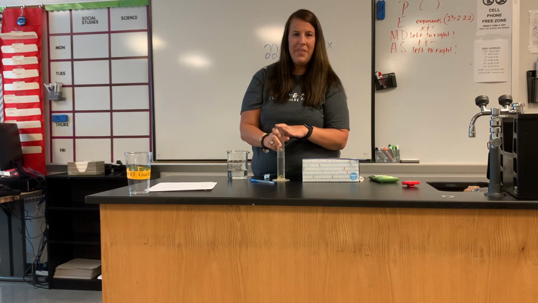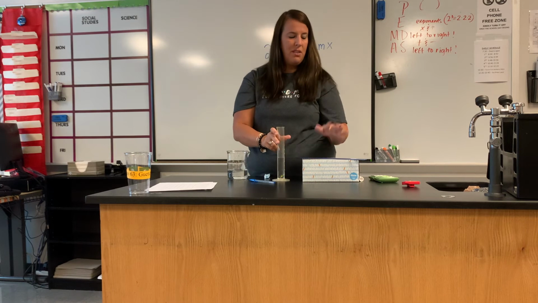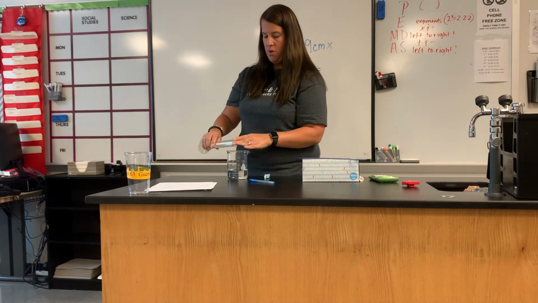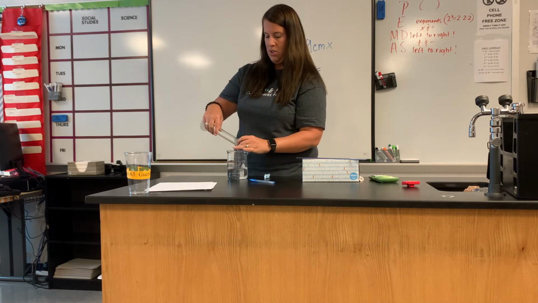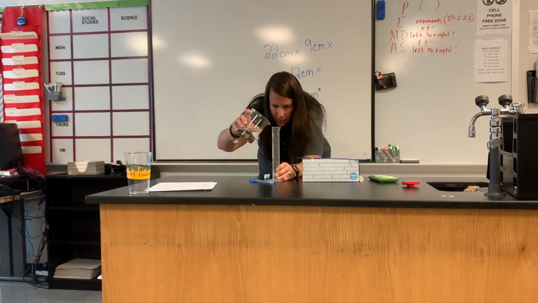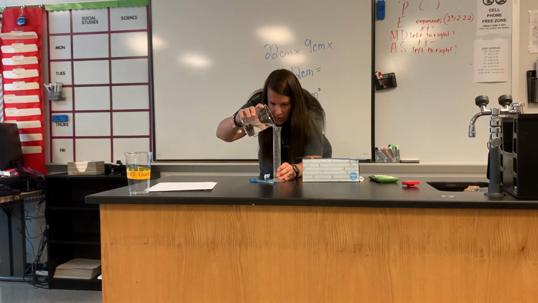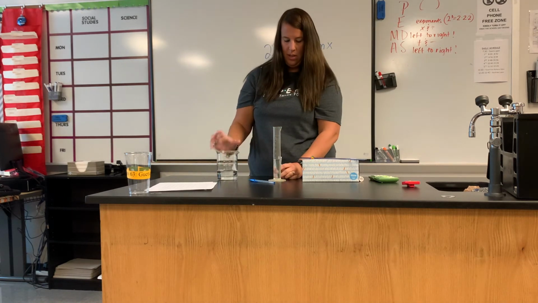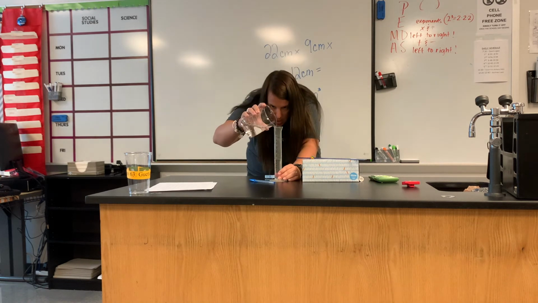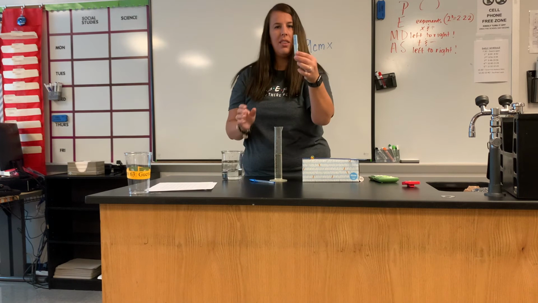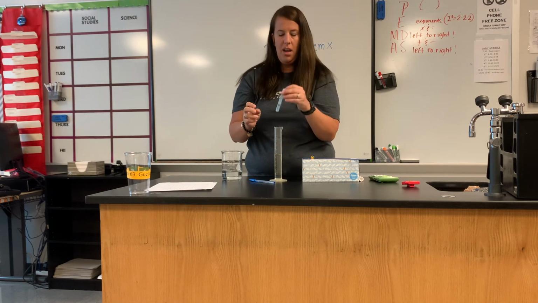Okay? And that's how you find the volume of an irregular and a regular solid. Let's do one more irregular. I'll show you something. So if I fill it up with water again, I'm actually going to put it to 60. That's good. And I'm going to find the volume of this clothespin.